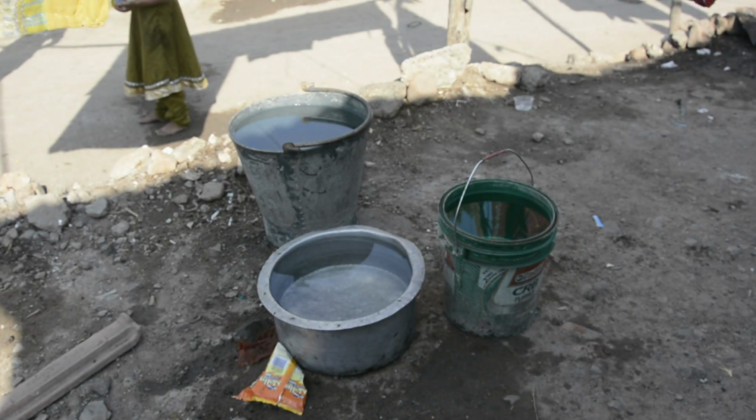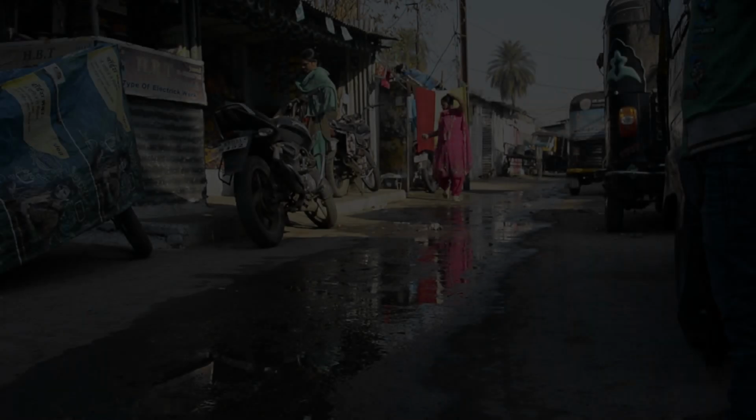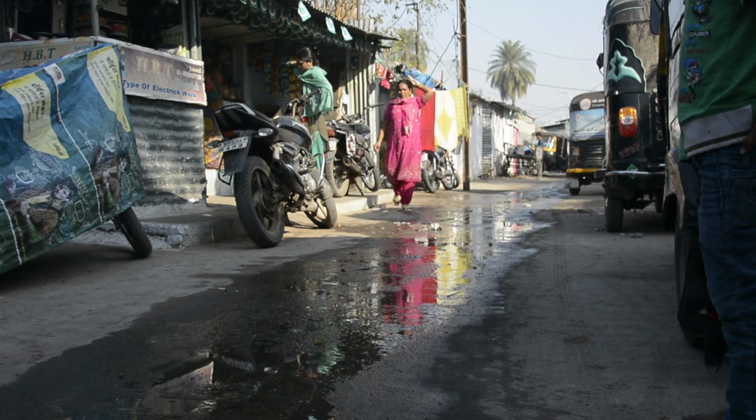Clearly, the linear economy model of centralized water management is economically unviable and ecologically unsustainable, and so a circular water economy is required.